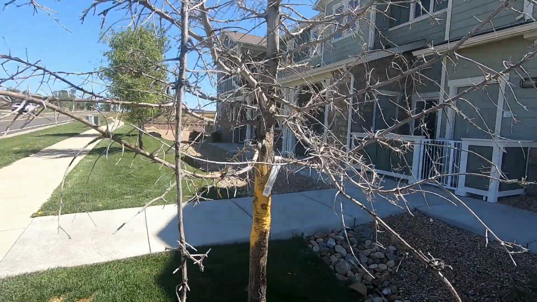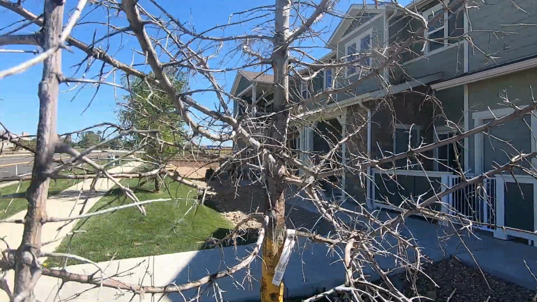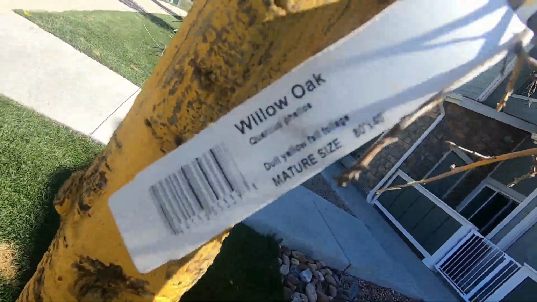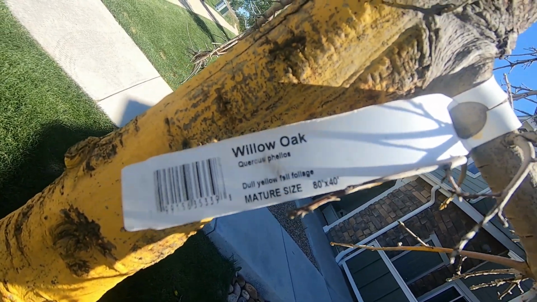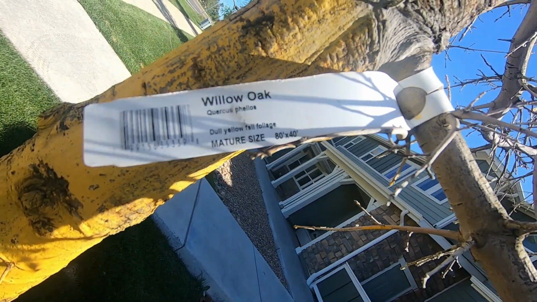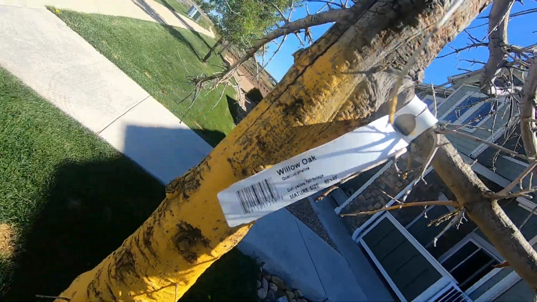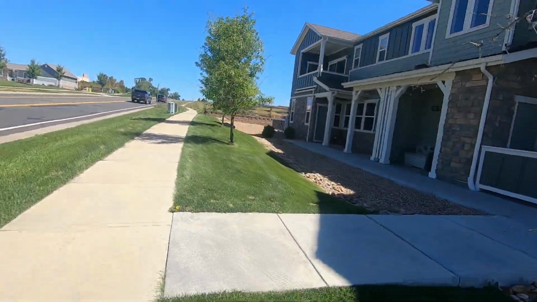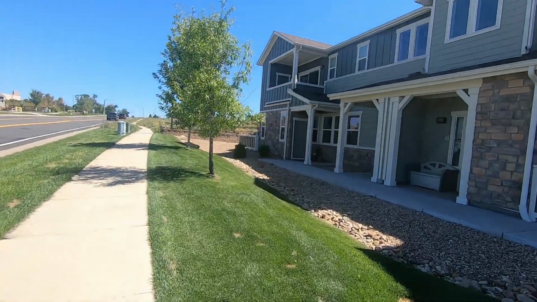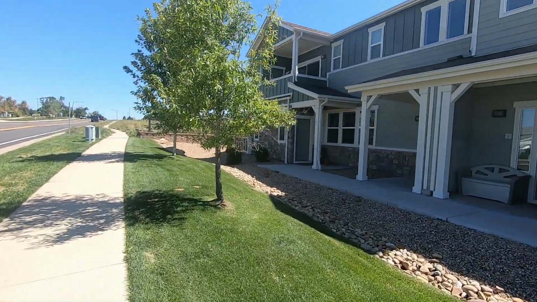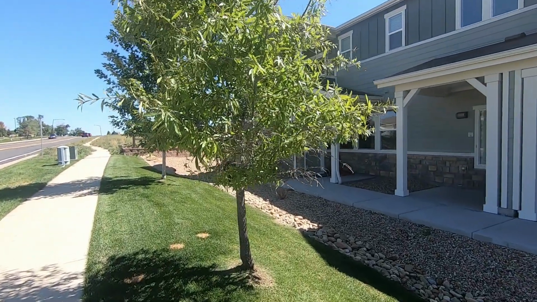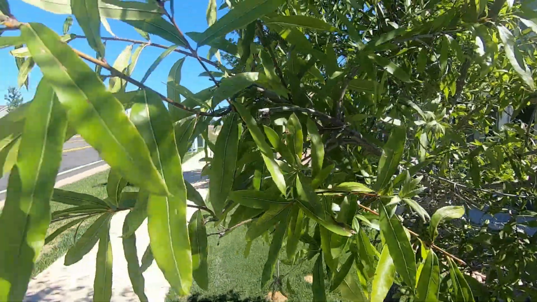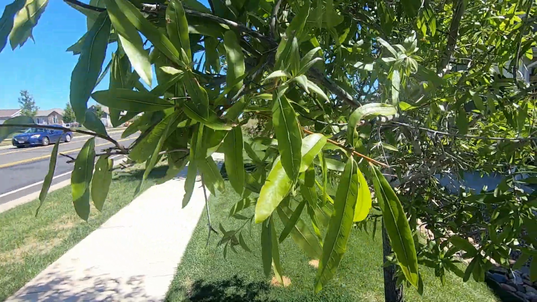This is the dead trees, but fortunately they have this tag in there. It's called a willow oak. So if I can do the identification of this, the next one planted here is the same plant, but I would like to see if the app can identify it.